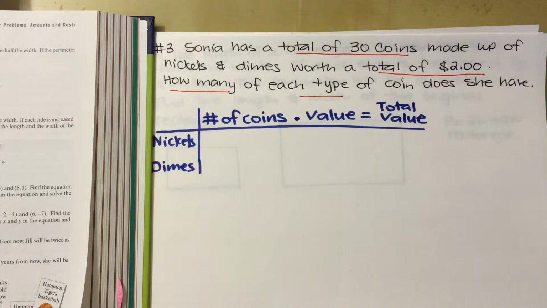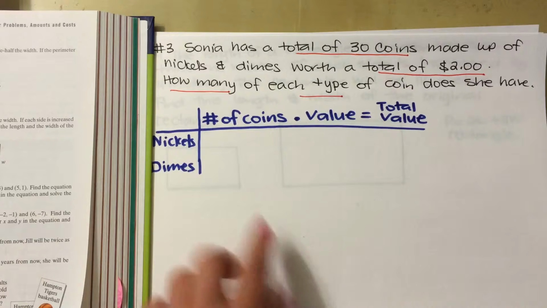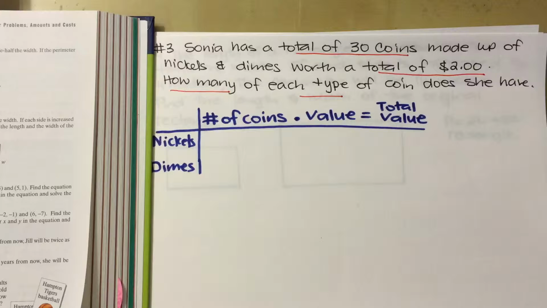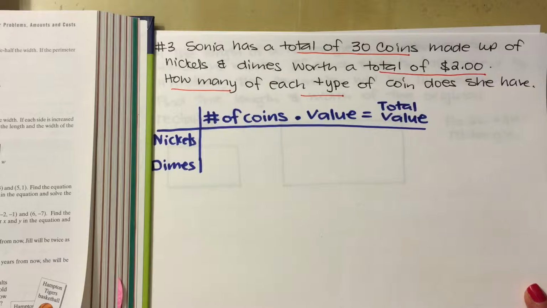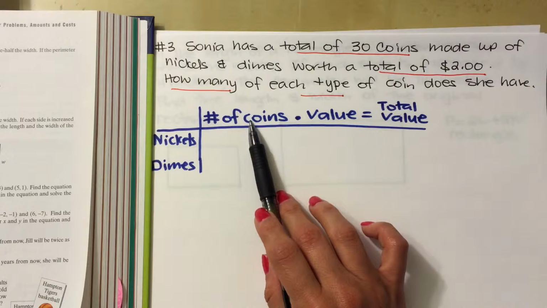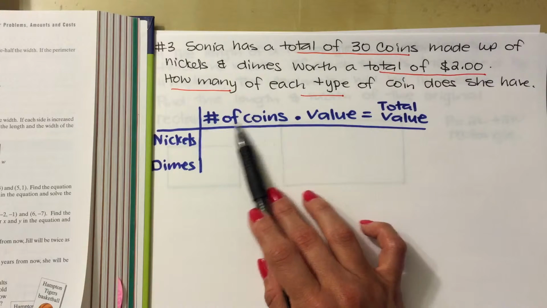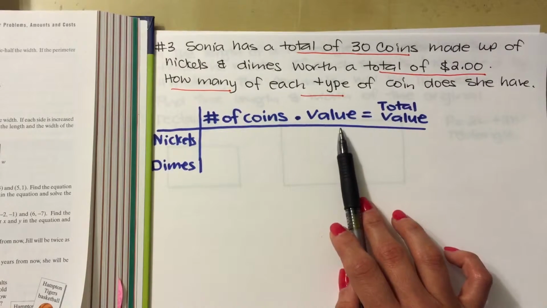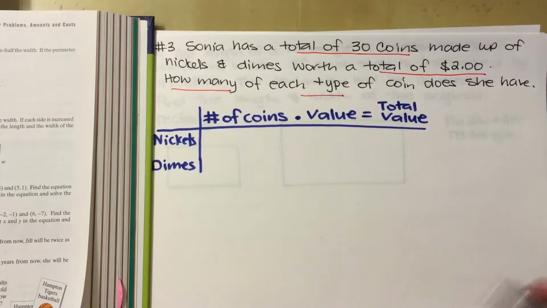Okay, so what we could do is also use a table, and there's a formula here, so we need to follow the formula. You do need to memorize the formula, and you do need to know how to make the table for your test. So the formula is number of coins times their value or their worth, like is it 25 cents, is it 10 cents. You multiply number of coins times the value, and that gives you the total value, basically how much money you have.